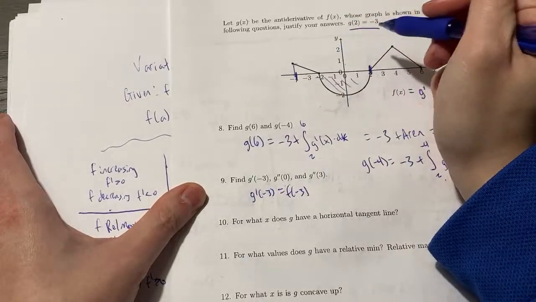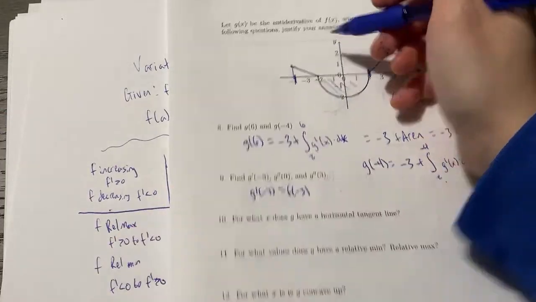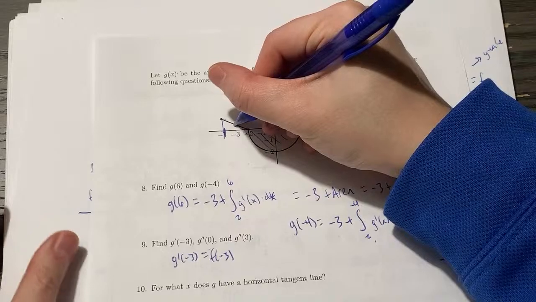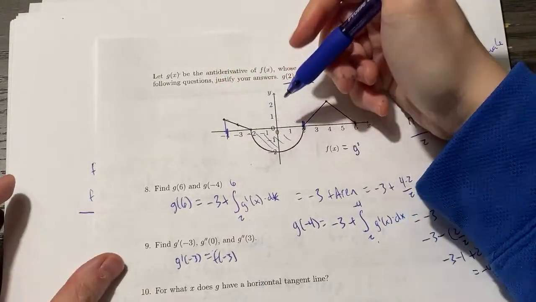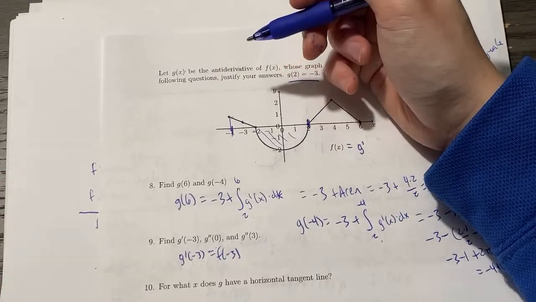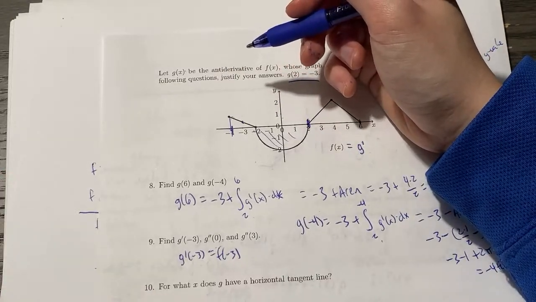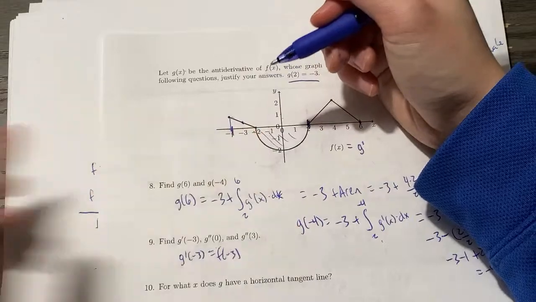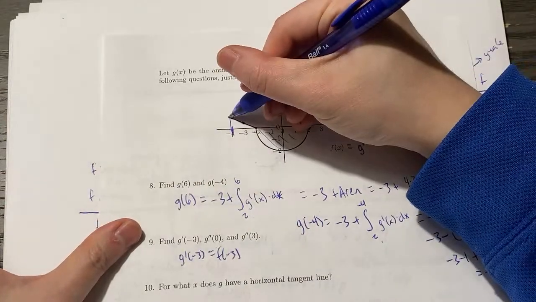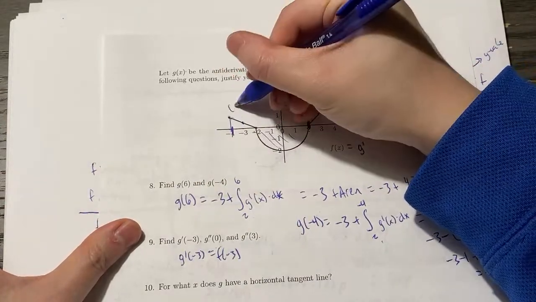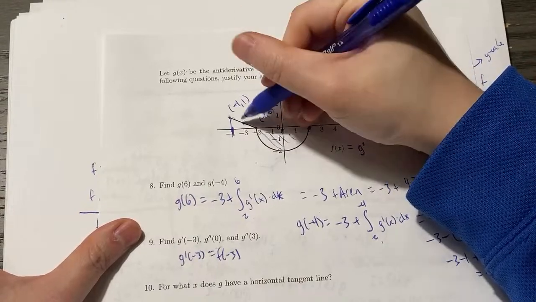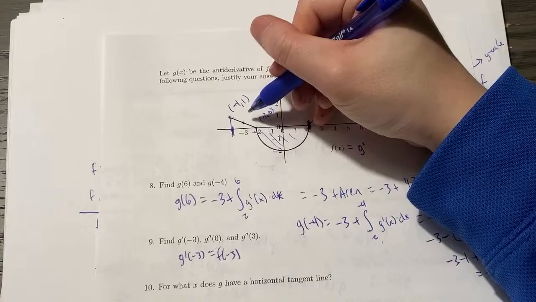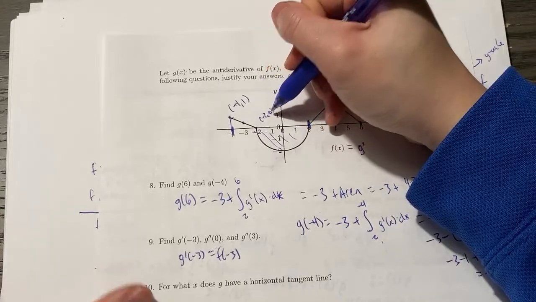And F of negative 3, oh, so this is a hard question because it looks like we can't find it, it's not a good value, if that makes sense. Like, it's not a solid line. But you can try to be clever with your slopes and stuff like that, or you can try to find the equation of this line. I'm going to try to be clever. It looks like this point right here is negative 1, 1. And this point right here is negative 2, comma 0. So if we want to find the y value at negative 3, that's just going to be midway in between. So that's going to be 1/2.